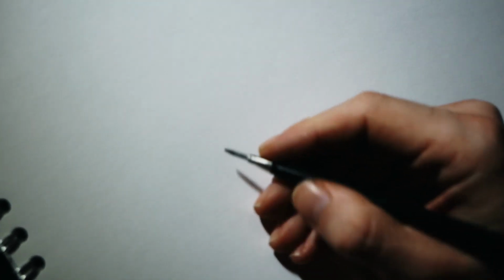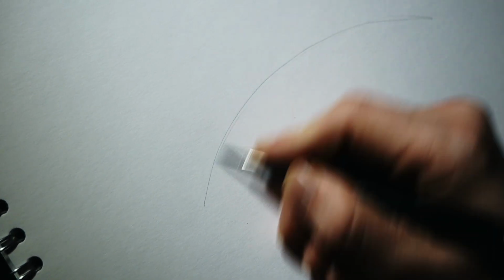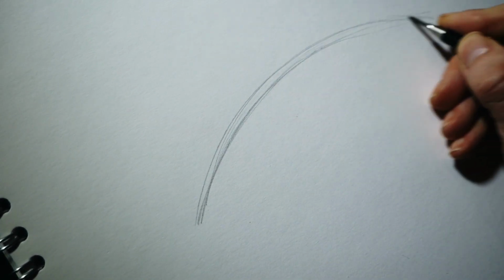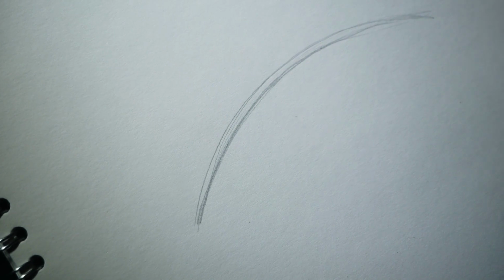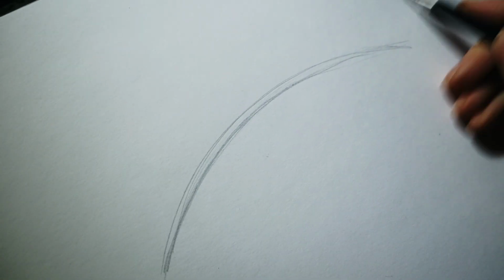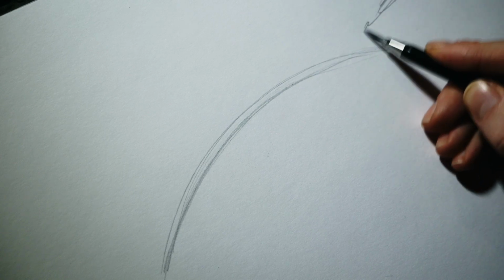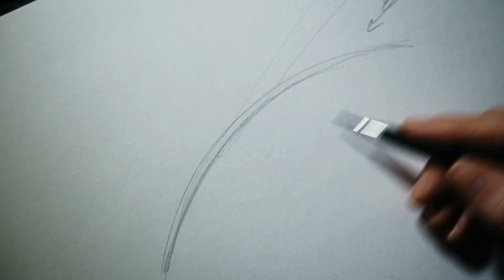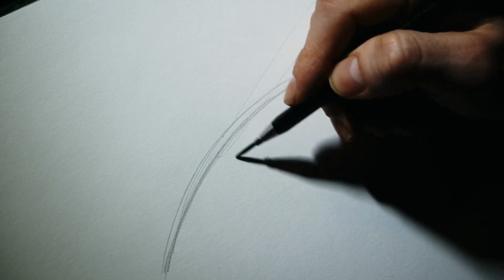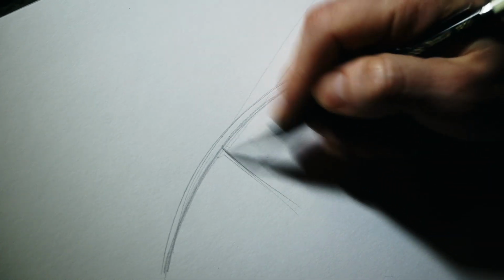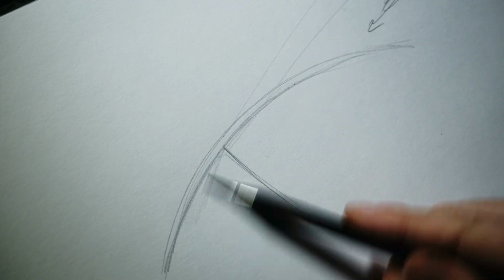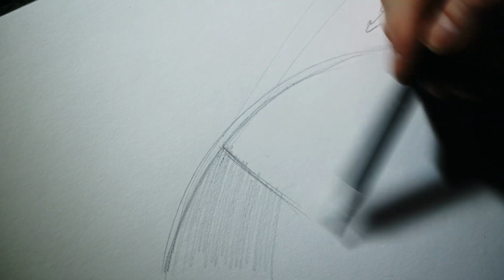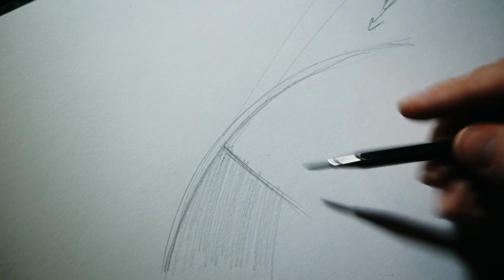So let's imagine that sphere, and some part of that sphere is this curve here. Draw a curve on the page. And the light source is coming from this direction here. So all the light rays are running in this direction across the surface, and at a certain point, probably around here, the surface of the sphere is no longer receiving light, so this becomes shadow. I'm sure you're aware of that by now. So this becomes our division of light.